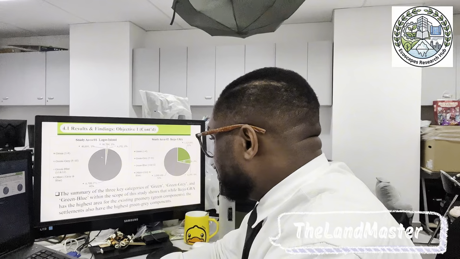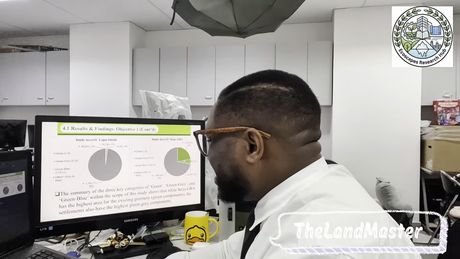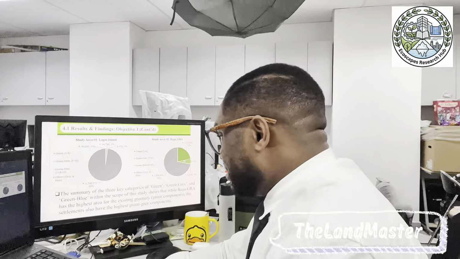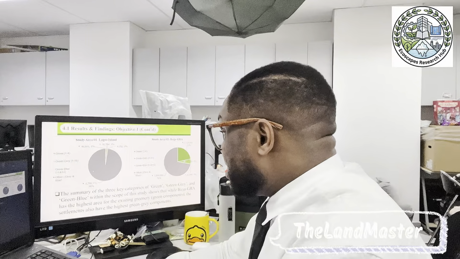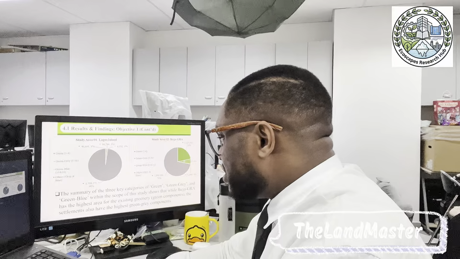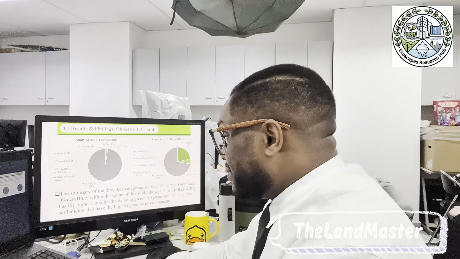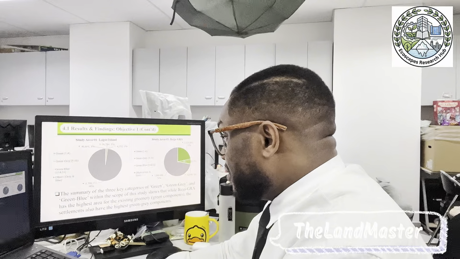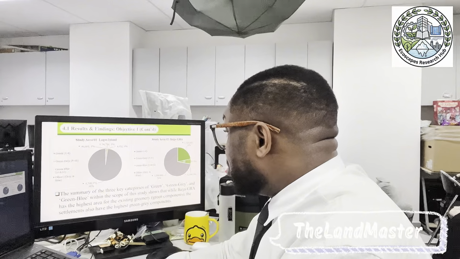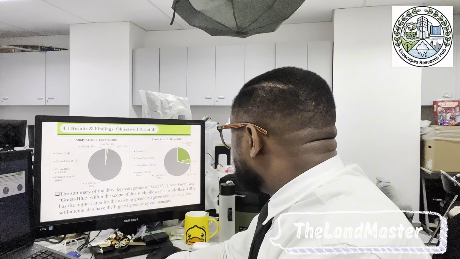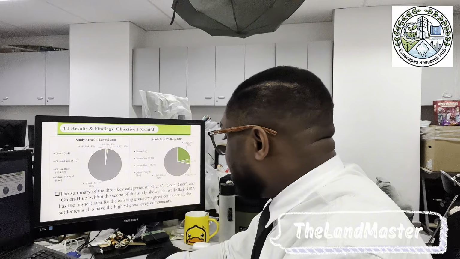You can see how enormous, how massive it is in Lagos Island, which is about 98% of the total settlement. It's quite huge: 98% of the total settlement, which is 6.7 million square meters in terms of the total area that we got. All right, so that's it.